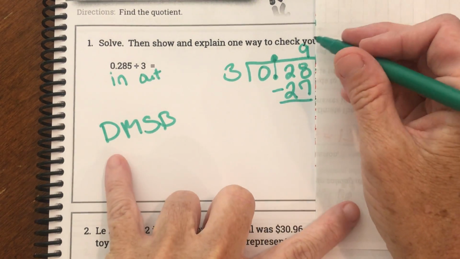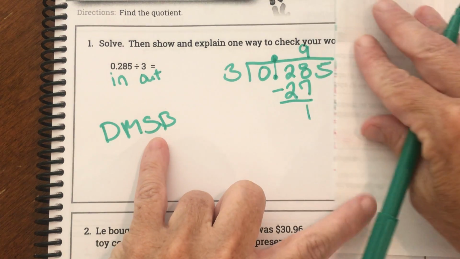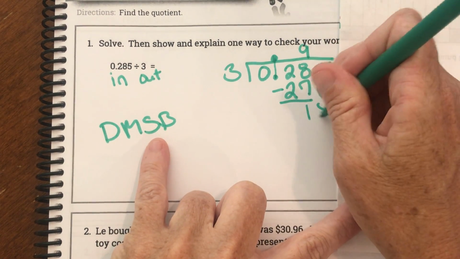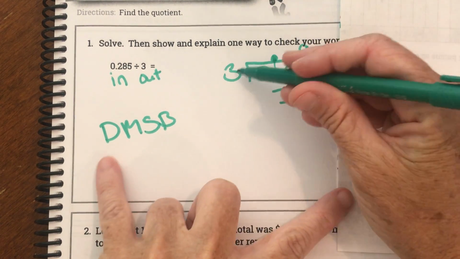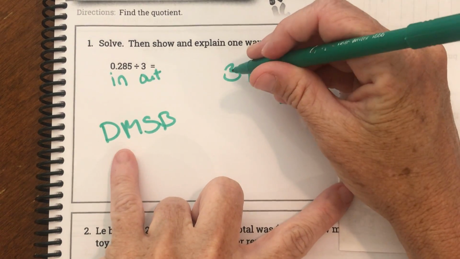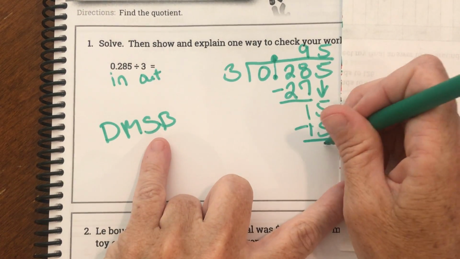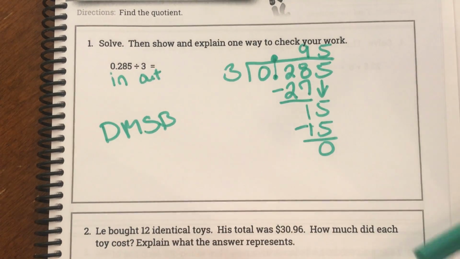And when I multiply, I got 27. When I subtract, I get 1. And when I bring down, I get 5. And then I start over. 3 can fit into 15 5 times. 5 times 3 when I multiply is 15. When we subtract, we get 0 and there's nothing to bring down.